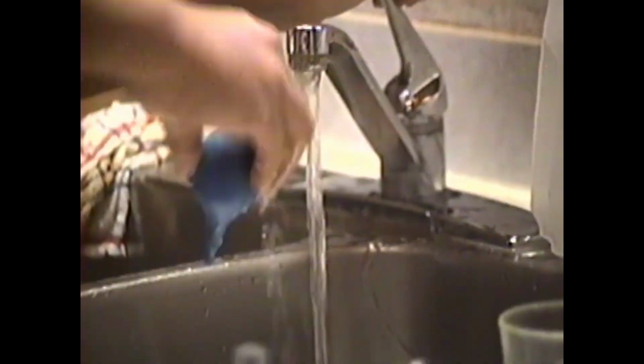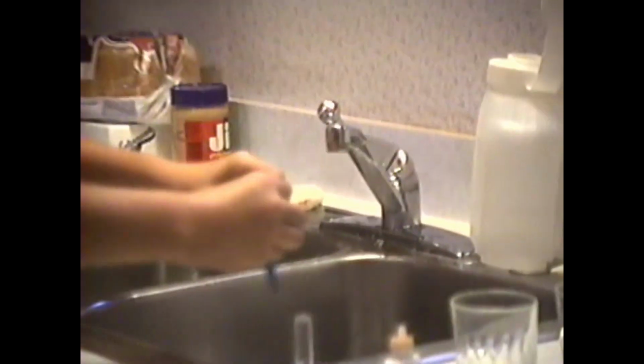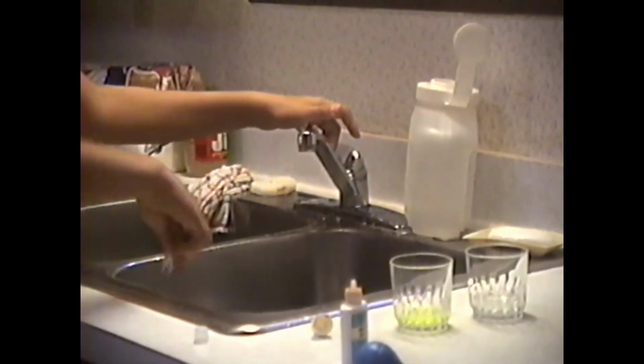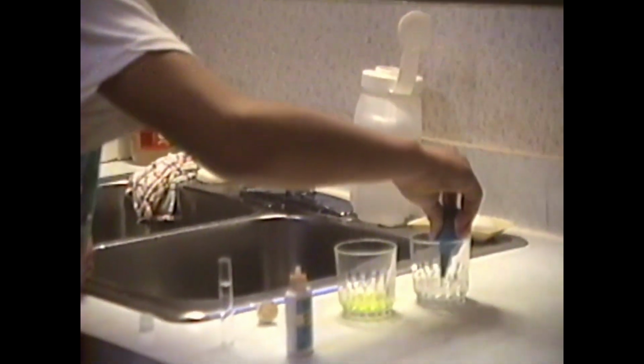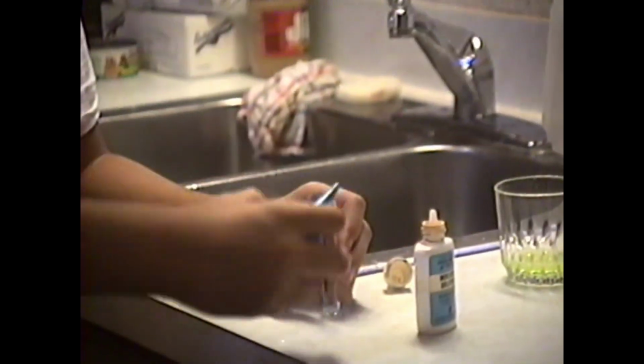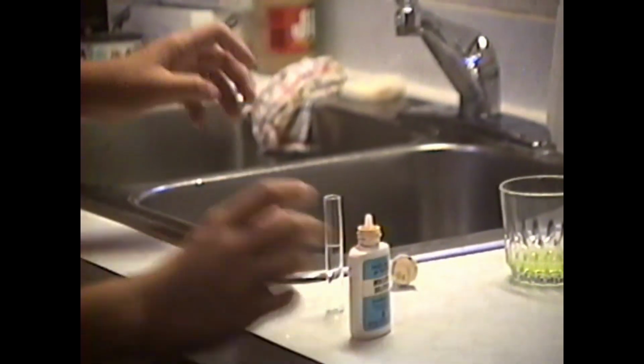Now, we're going to see if vinegar is acid or alkaline based. Take the vinegar out of the cup. Put 1, 2, 3, 4 drops of vinegar in. And fill up with water.